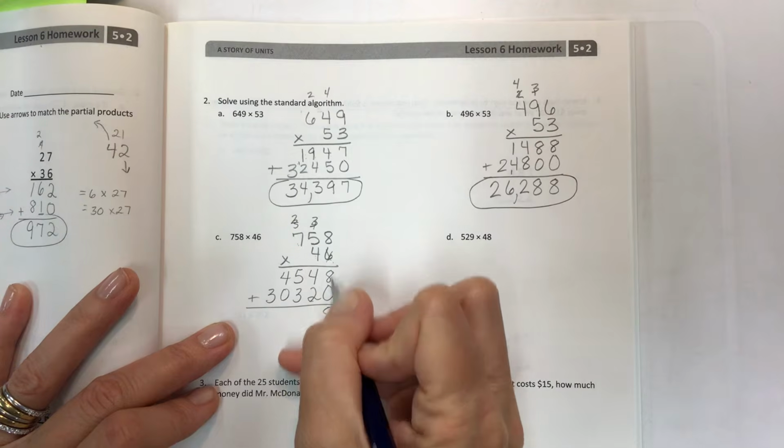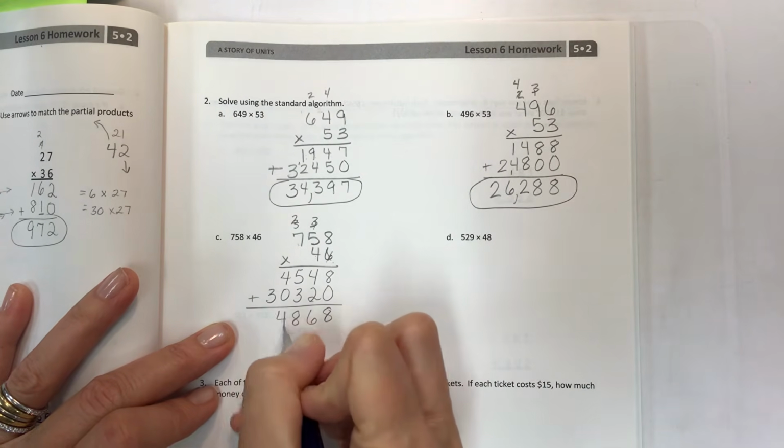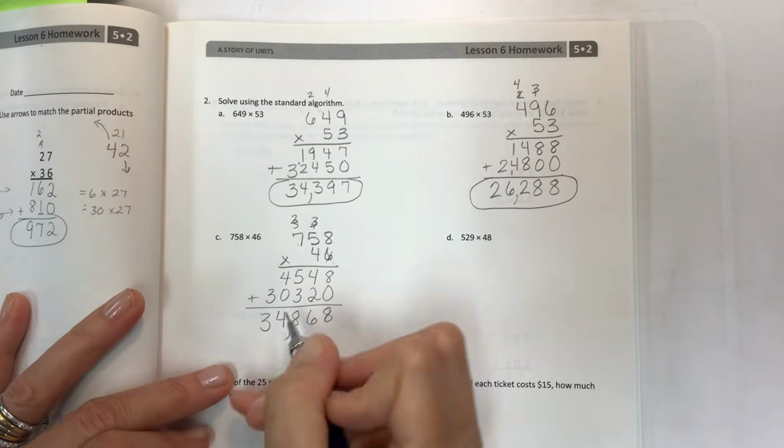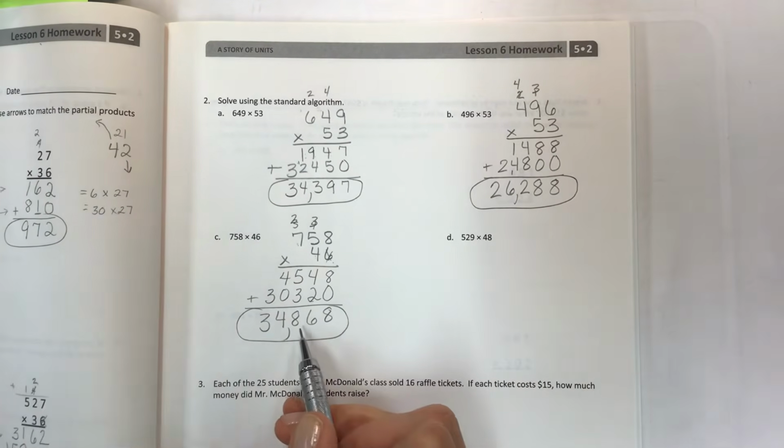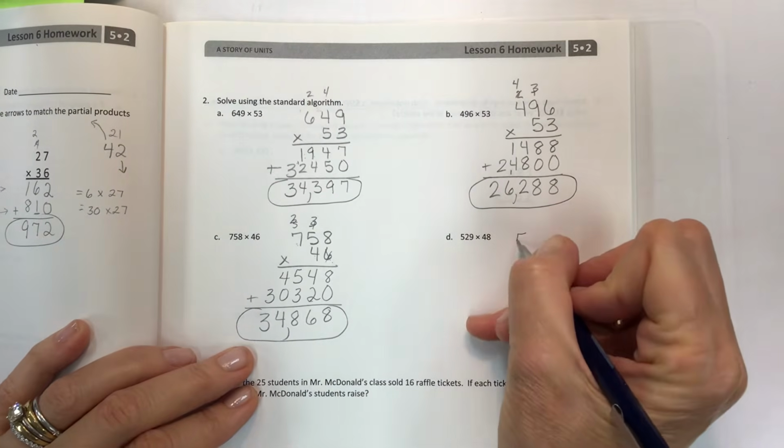And adding 8 and 0, 8. 4 and 2 is 6. 5 and 3 is 8. 4 comes down. 3 comes down. Put your comma in. It's a 5-digit number. 34,868. Bravo. If you got it right, pat yourself on the back.